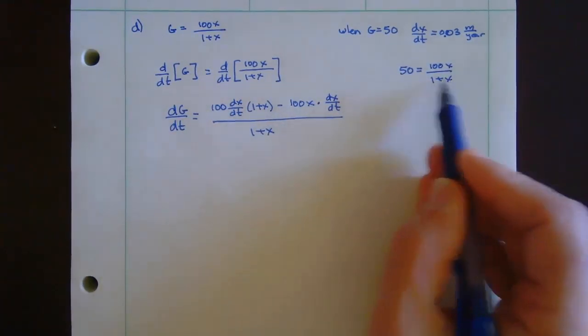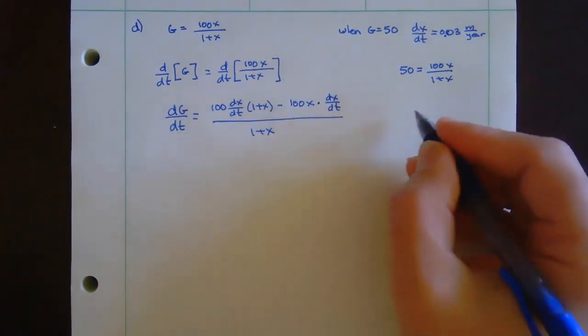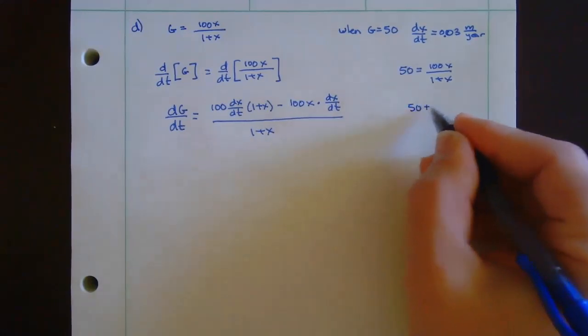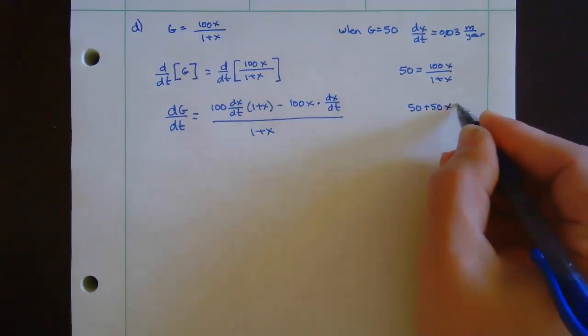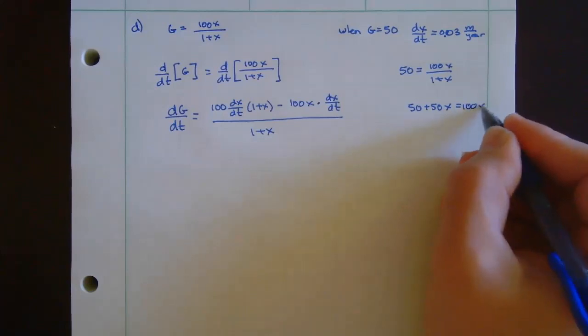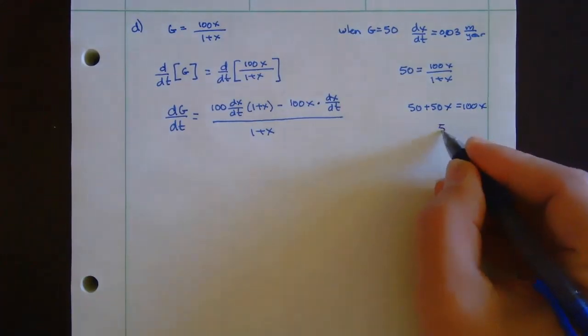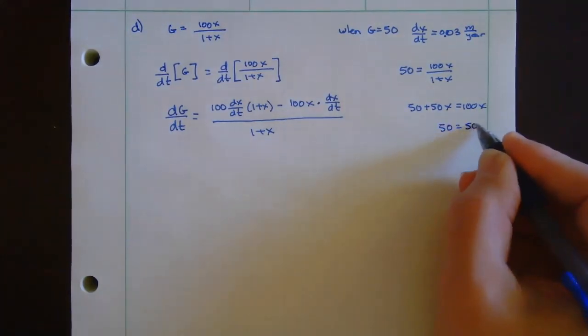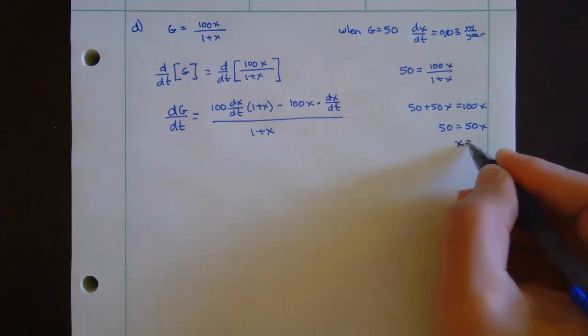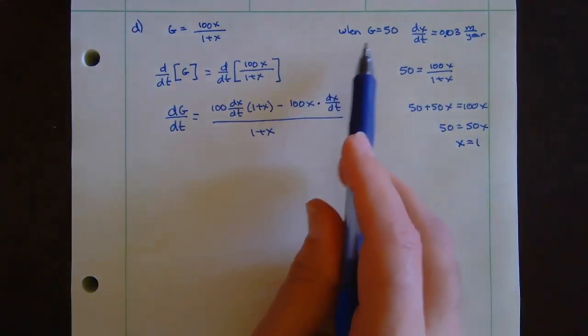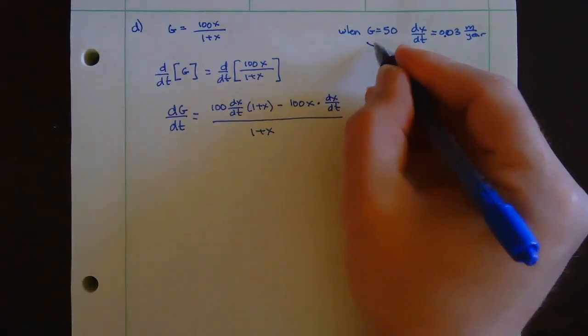We multiply both sides of this equation by 1 plus x, and we get 50 plus 50x is equal to 100x. Then subtract 50x, and you get 50 is equal to 50x. So that means x would have to equal 1. So when g is equal to 50, we also know that x is equal to 1.